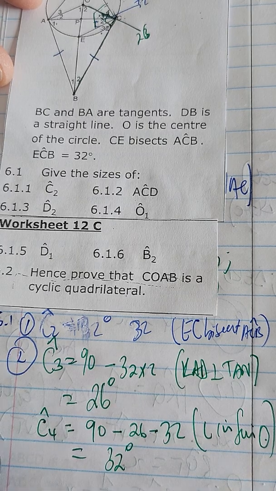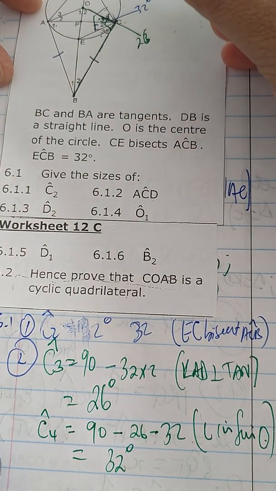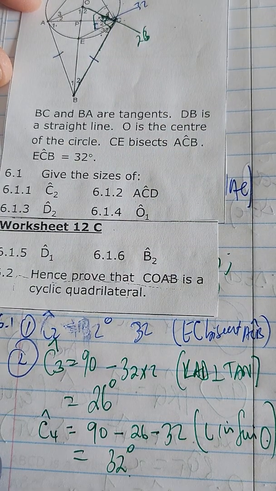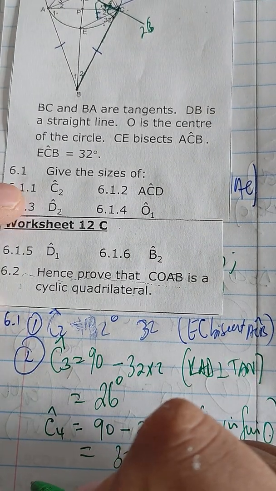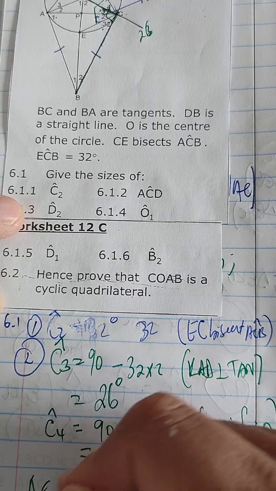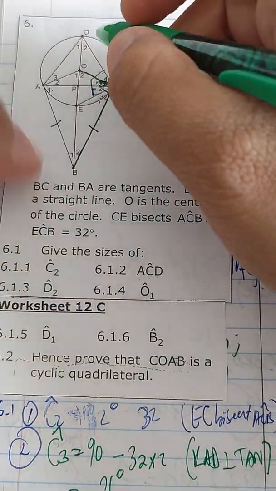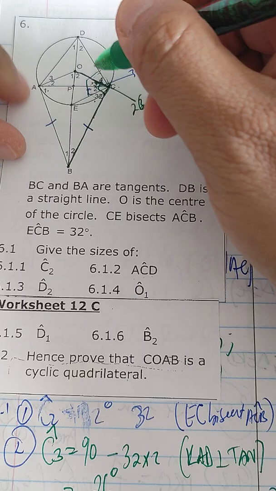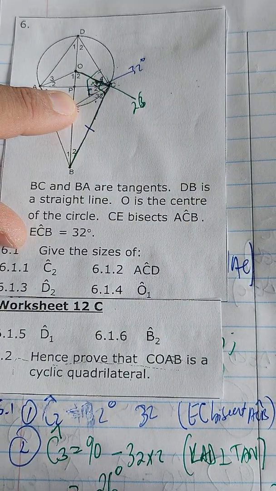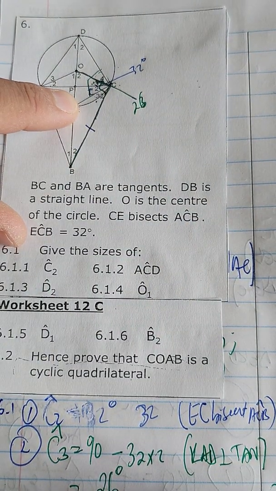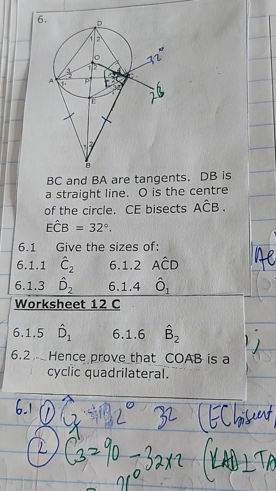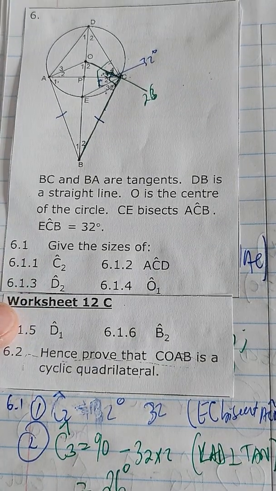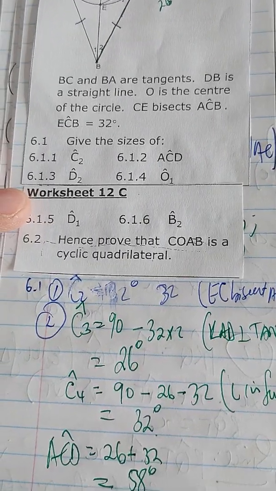There was probably an easier way to get it, but I just can't see it at this point. Okay. So there we go, 32 degrees. So the question was for ACD. So ACD is equal to C3, which is 26, plus C4, which is 32, which gives me 58 degrees.